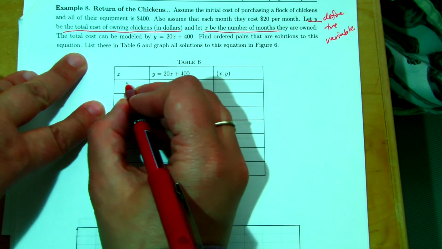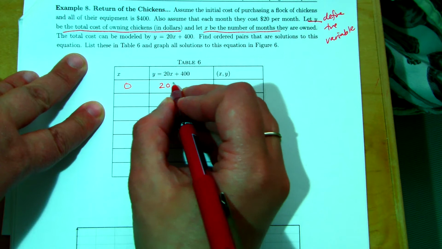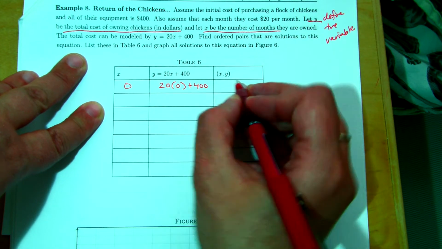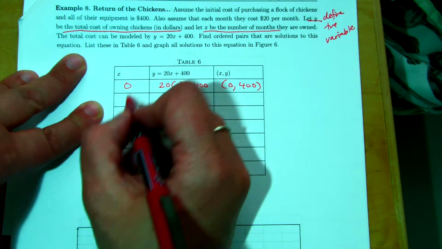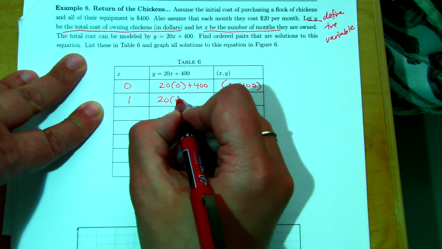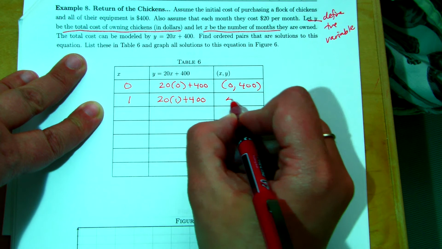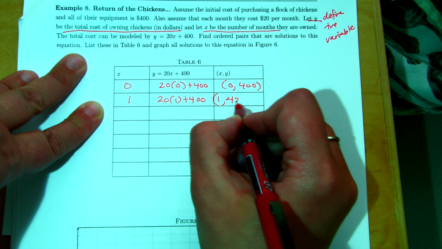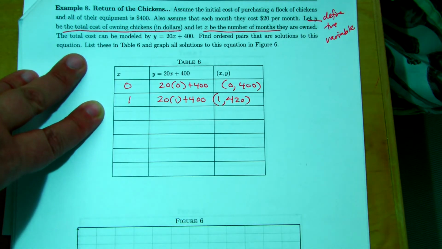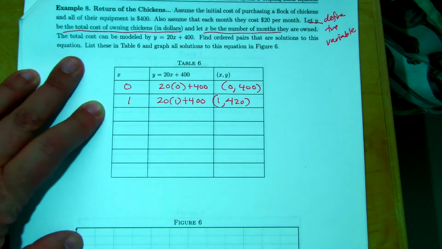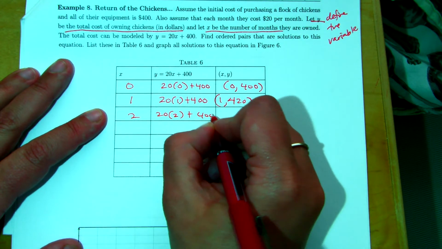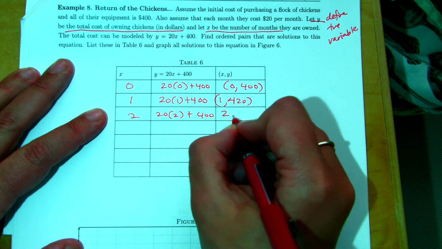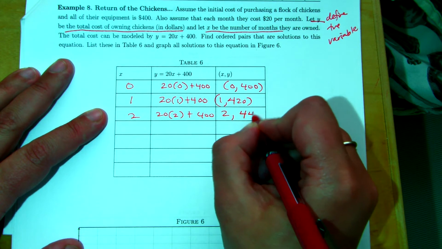So 0 months. 20 times 0 plus 400, that's (0, 400), yeah? 1 month. 20 times 1 plus 400 is (1, 420). $420 after the first month is the total that I've paid now for my chickens to own them, right? 2 months. 20 times 2 plus 400, and this would be month 2, my total costs are up to $440.